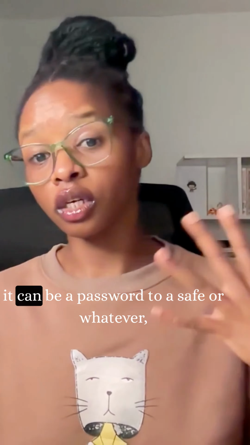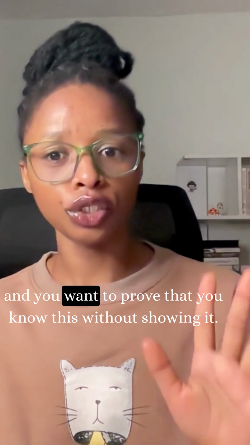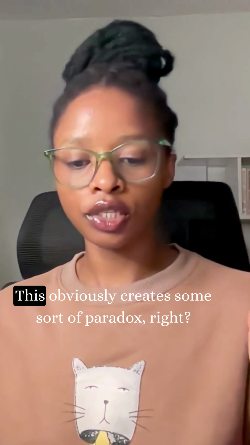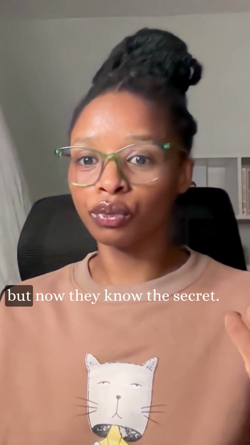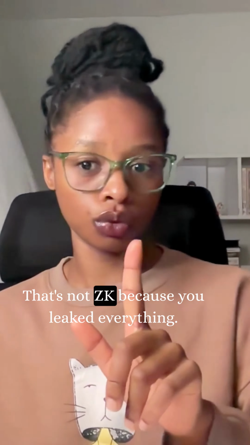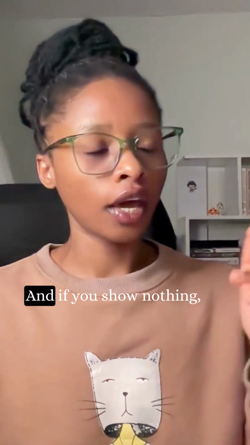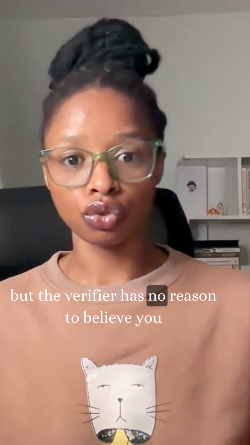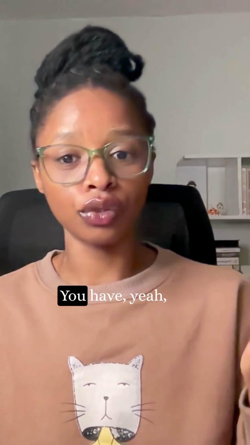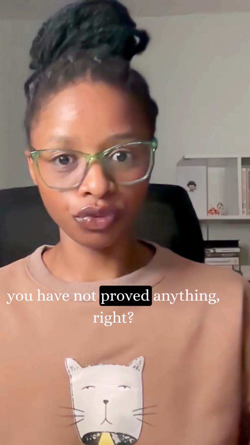You know a secret, it can be a password to a safe or whatever, and you want to prove that you know this without showing it. This obviously creates some sort of paradox, right? If you show the secret, the verifier believes you, but now they know your secret. That's not zero knowledge because you leaked everything. And if you show nothing, your secret is safe, but the verifier has no reason to believe you because you have not proved anything.